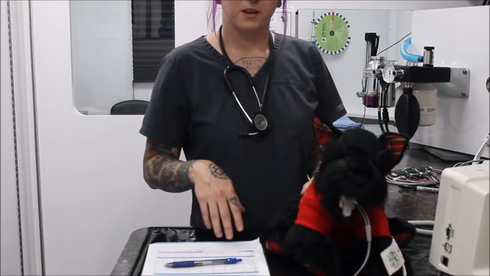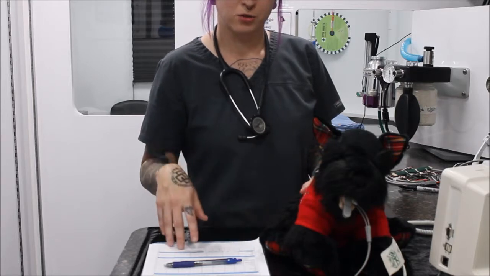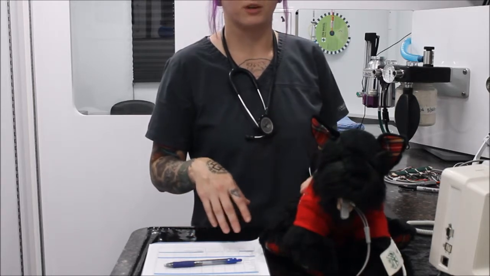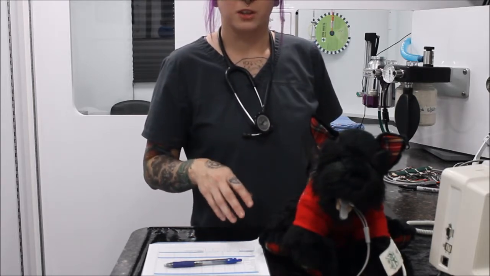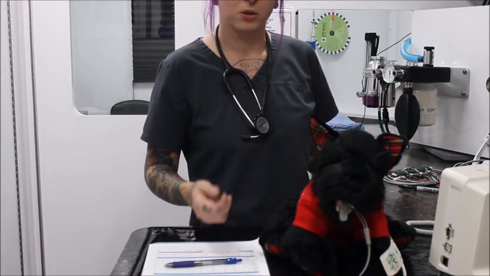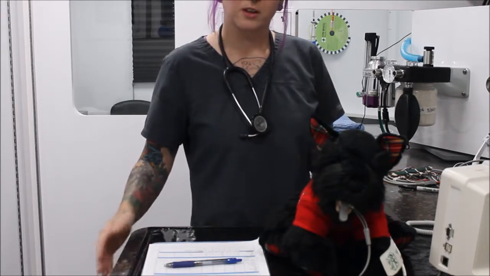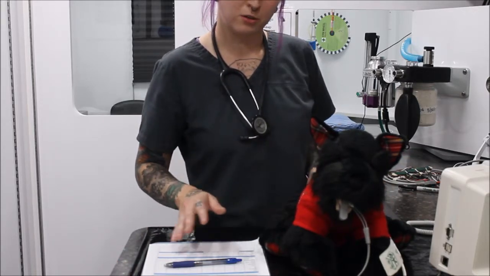Then we've got surgical stage 3, plane 2, which is usually what we call surgical anesthesia. That's usually the ideal time to perform surgery. Heart rate should be normal, respiratory rate should be normal, everything should be kind of evening out and should be good. That's the time for you to do surgery.